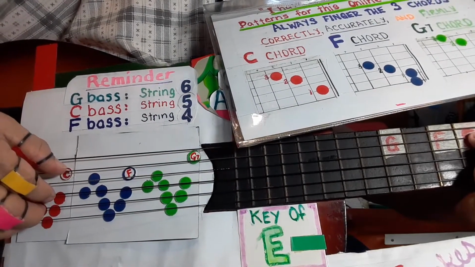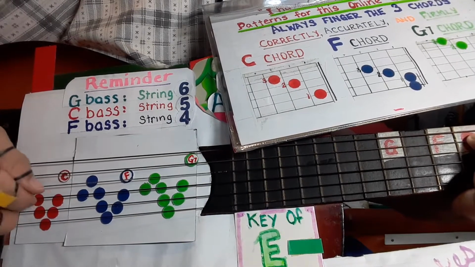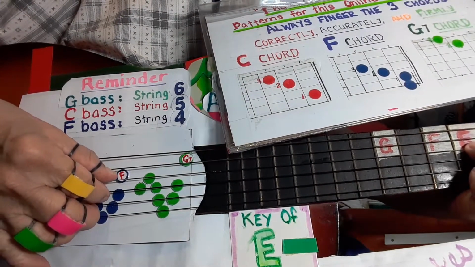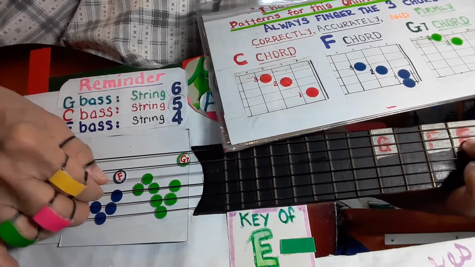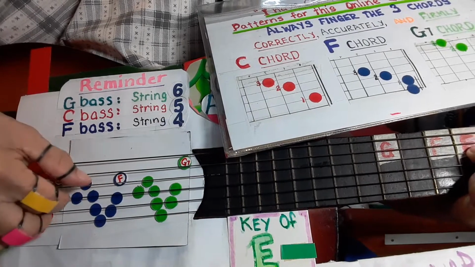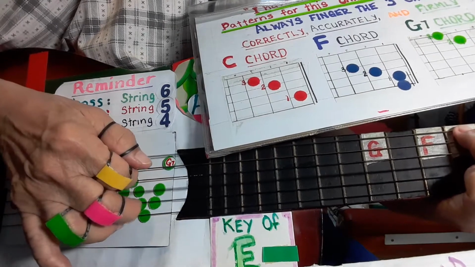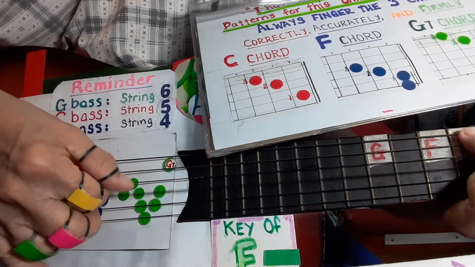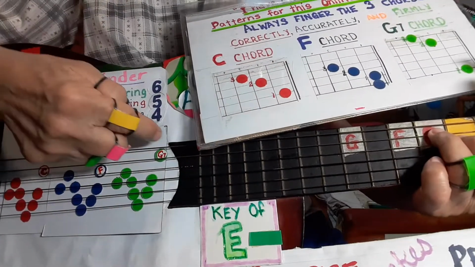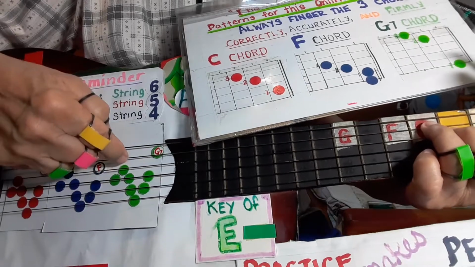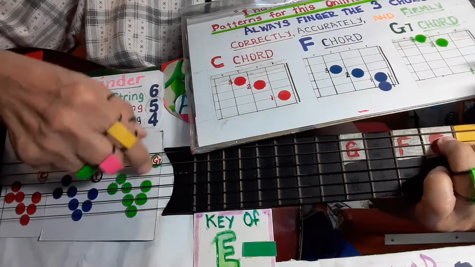So the C chord goes like this. The F chord runs like this. Sorry, once more. The G chord pattern. Come back to C. Now actually the pattern is very simple. We play down and then up and then down again.